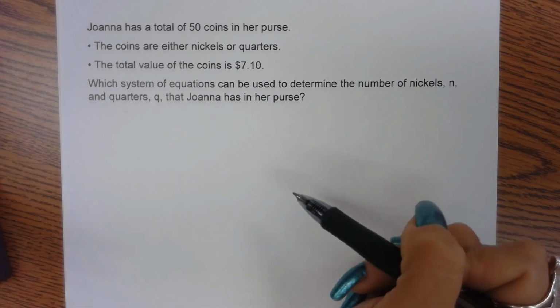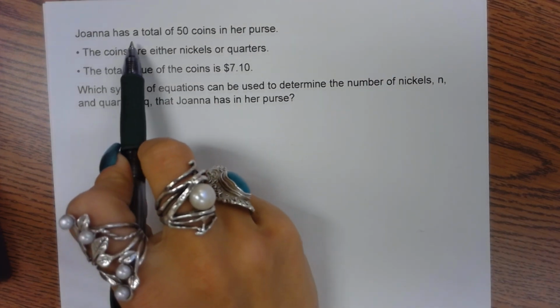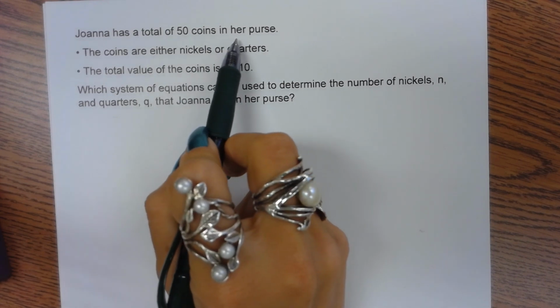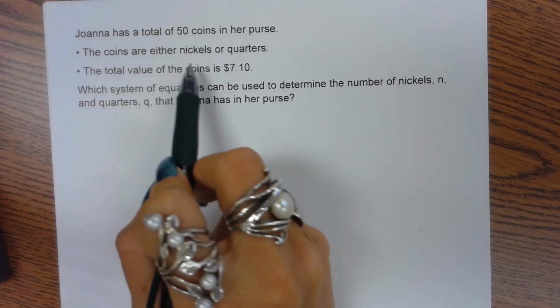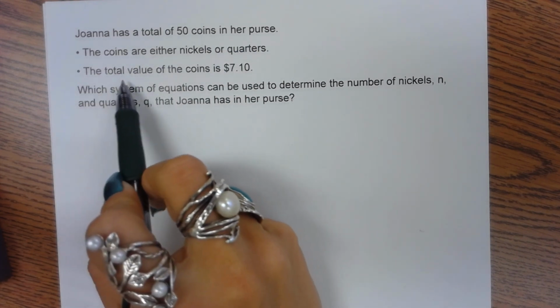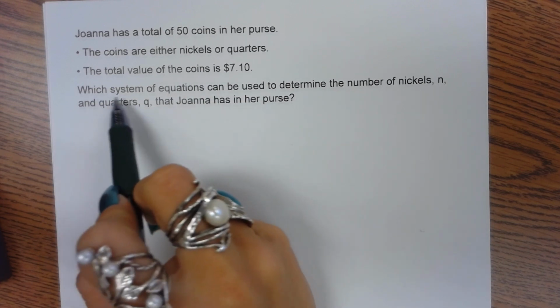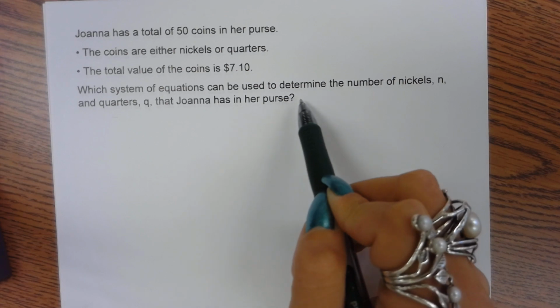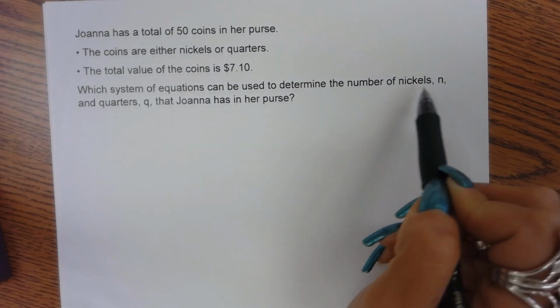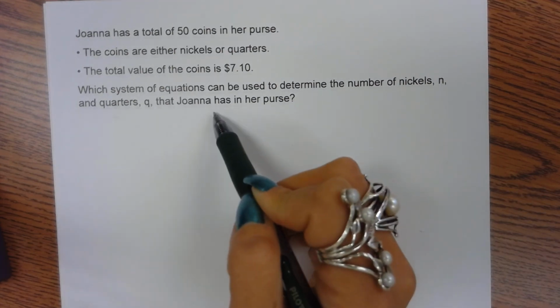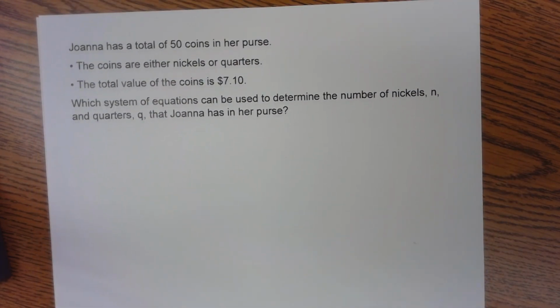I'm going to start by reading the question. Joanna has a total of 50 coins in her purse. The coins are either nickels or quarters. The total value of the coins is $7.10. Which system of equations can be used to determine the number of nickels N and quarters Q that Joanna has in her purse? I have my answers down below, but let's go ahead and work it out.